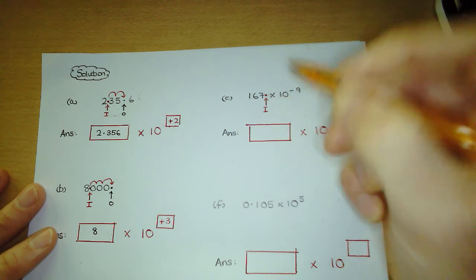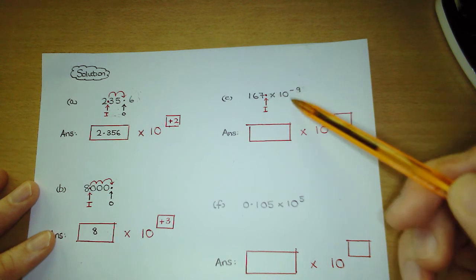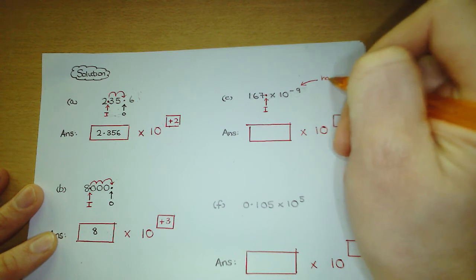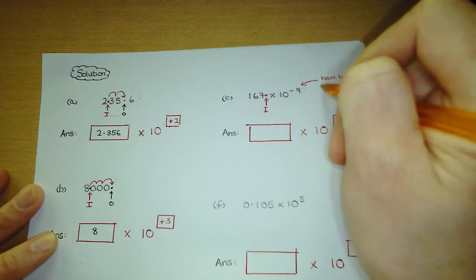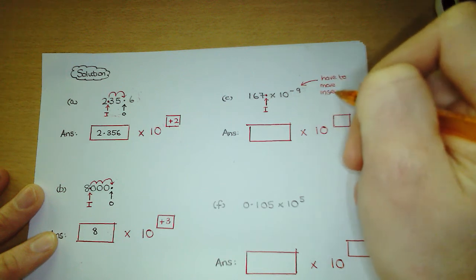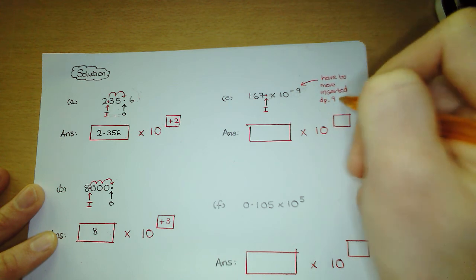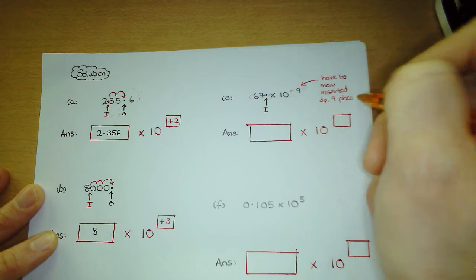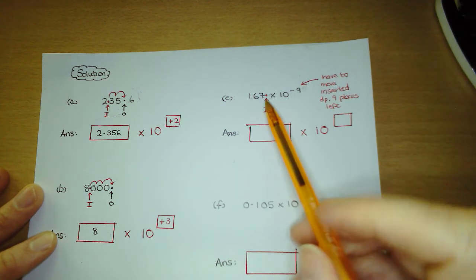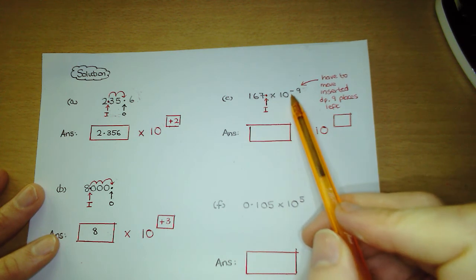And what they're saying is, to move from the inserted decimal point to the original one, you have to move 9 places to the left. Okay, so that's what that means. They're saying, oh, okay, there's the inserted decimal point, comes after the 7, so we have to move the inserted decimal point 9 places to the left.